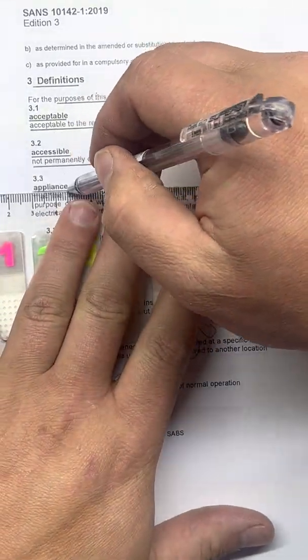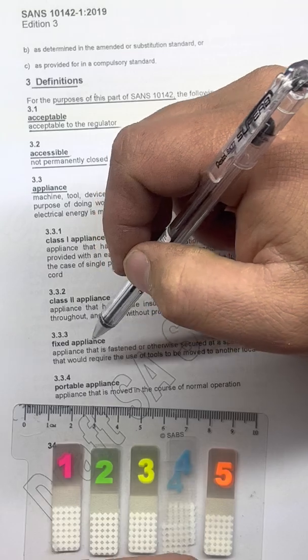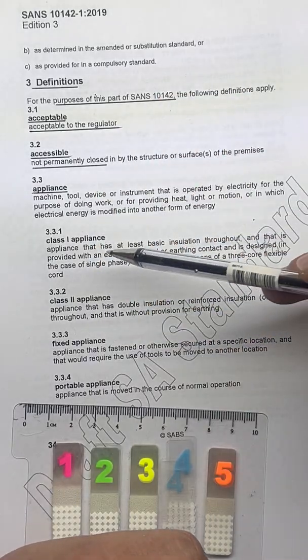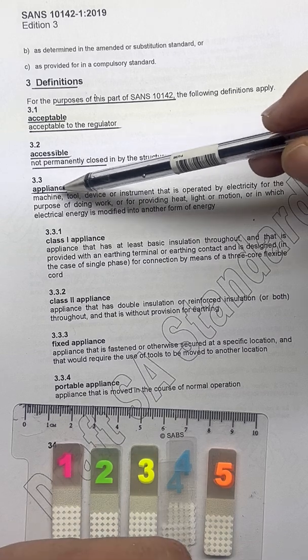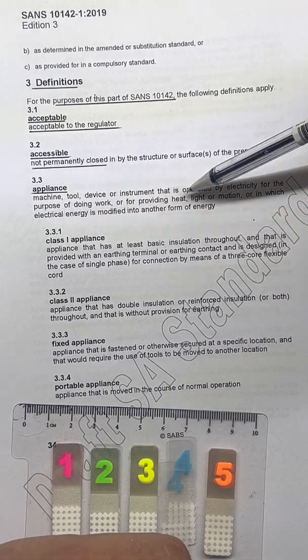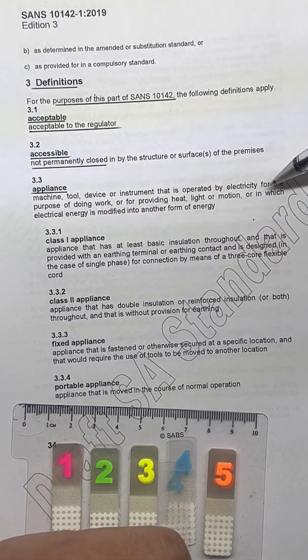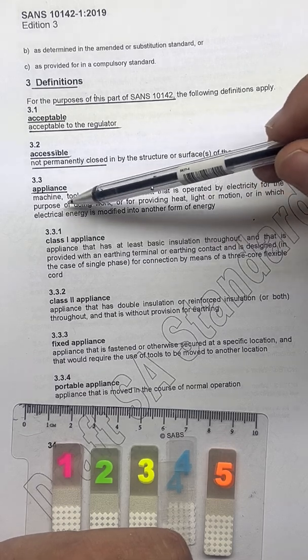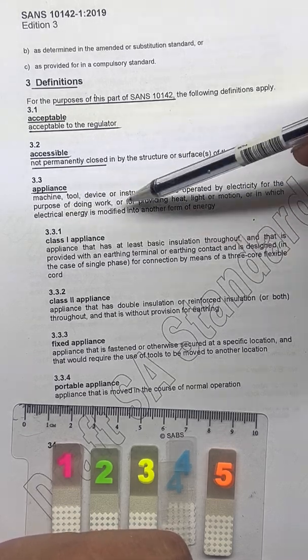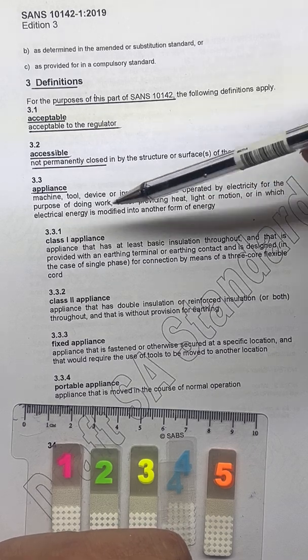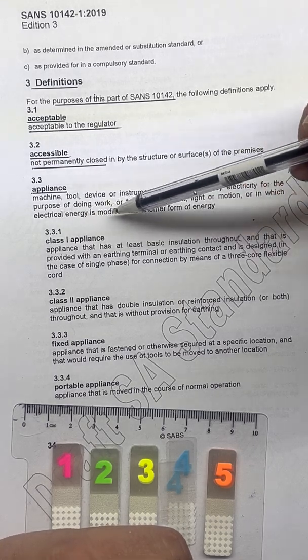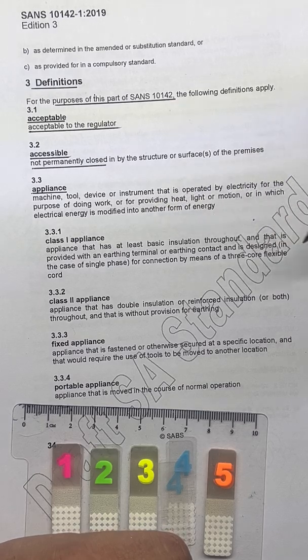Right, let's look at appliance. Before we go through to the other appliances, let's just look what an appliance is. It is a machine, tool, device or instrument that is operated by electricity for the purpose of doing work or for providing heat, light, motion, or in which electrical energy is modified into another form.